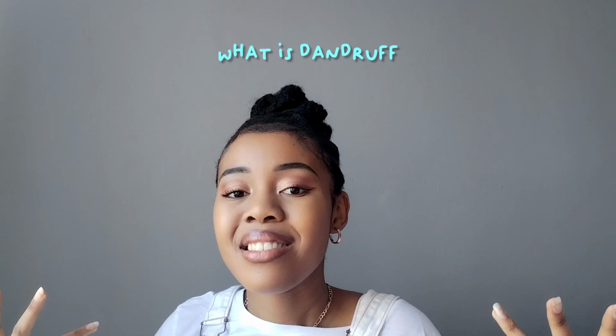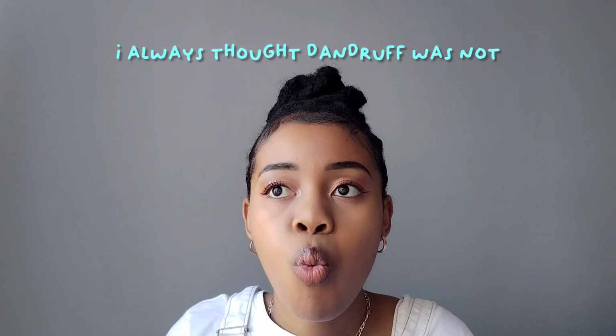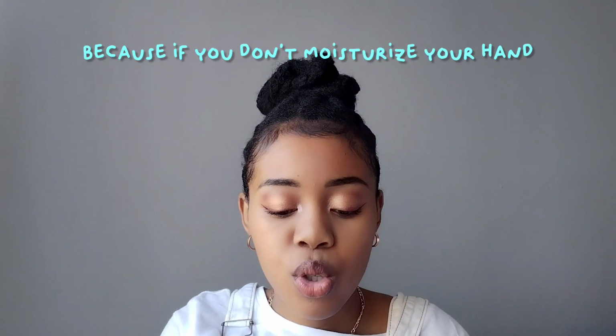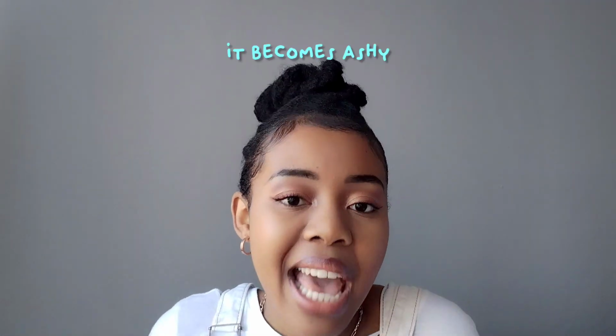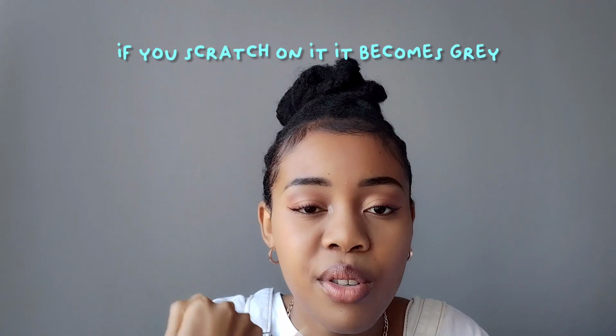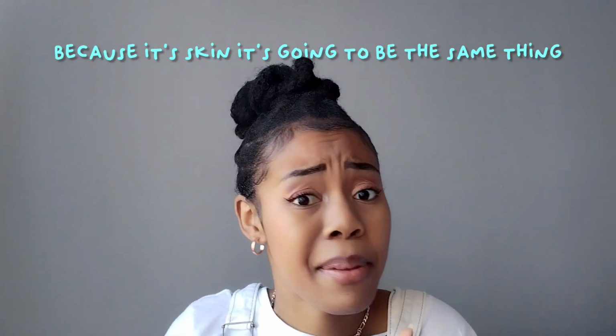What is dandruff? In my opinion, I always thought dandruff was a lack of moisture. Because if you don't moisturize your hand or you don't moisturize your lips, it becomes ashy and the skin starts to peel. If you scratch on it, it becomes gray and it starts flaking. I thought because it's skin, it's going to be the same thing.